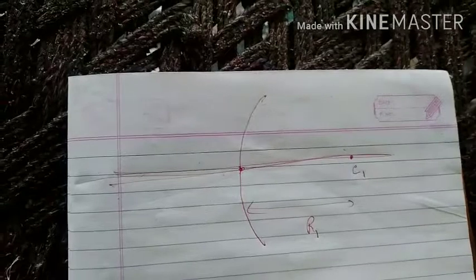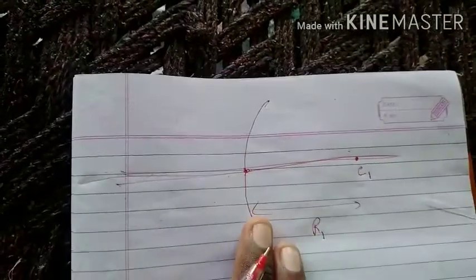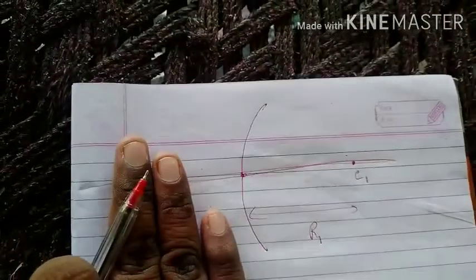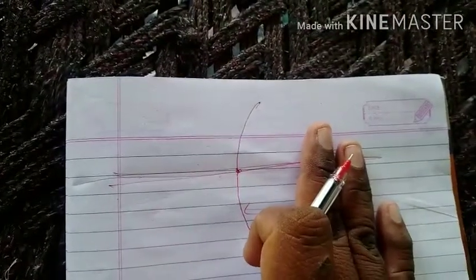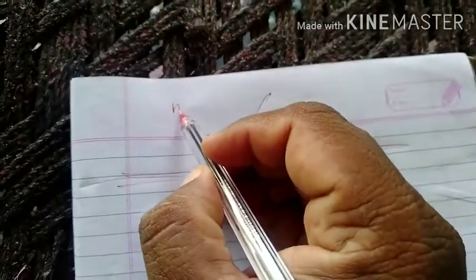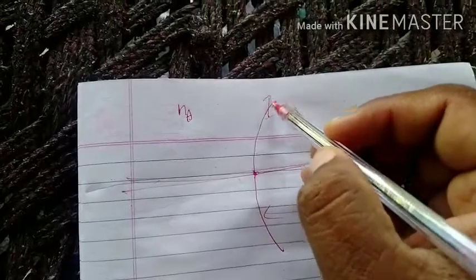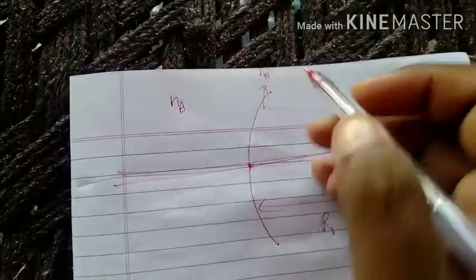So remember, before this curved surface let us take one medium, and behind this curved surface there will be another medium. The first medium is Na, and the second medium is Nb.